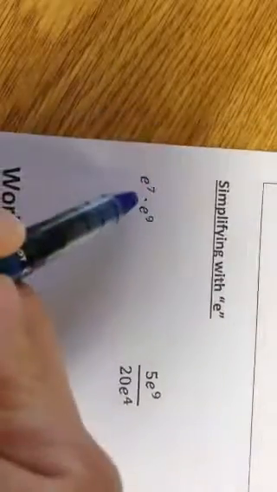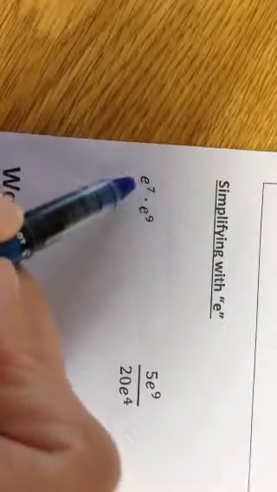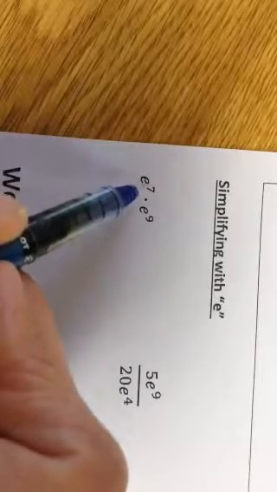So anyway, the idea is we can still simplify with E. Even though E, you could think of it as a letter or a number, you can still simplify this. And the rule is, when you have the same base, you add the exponents.